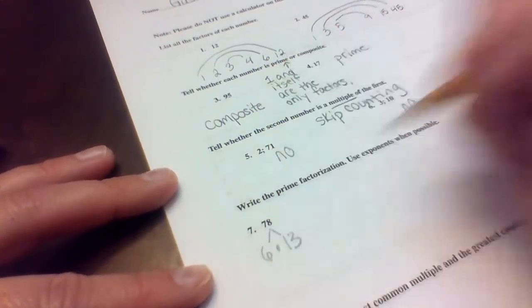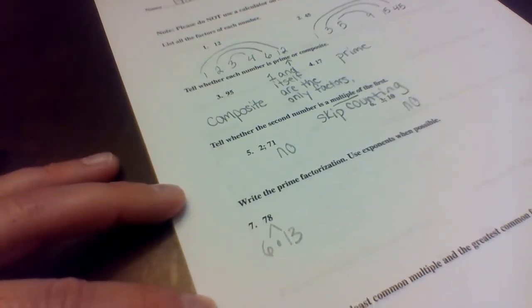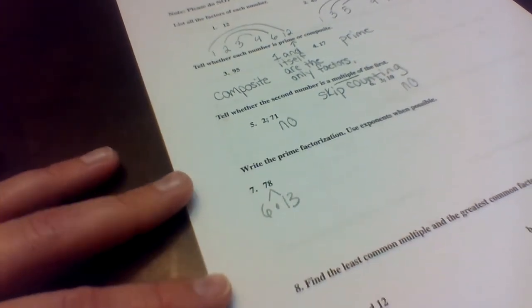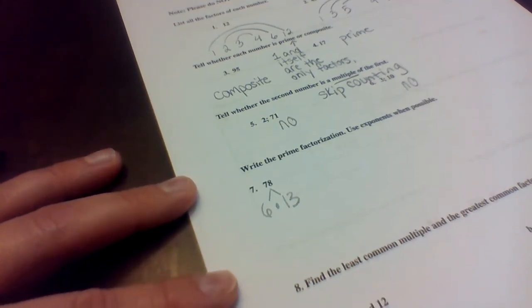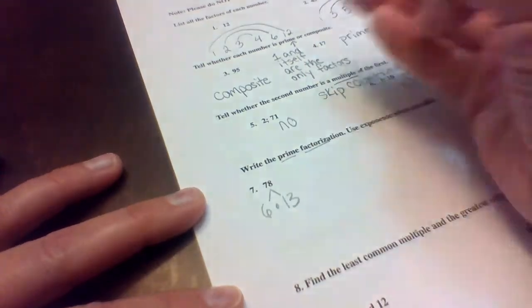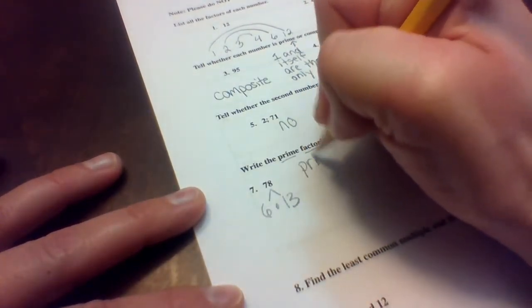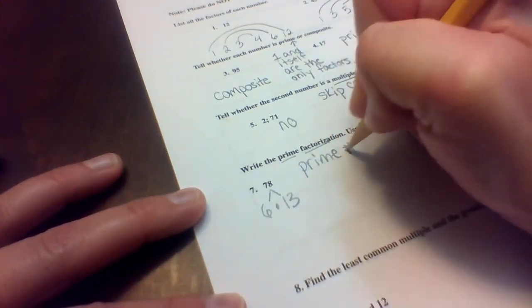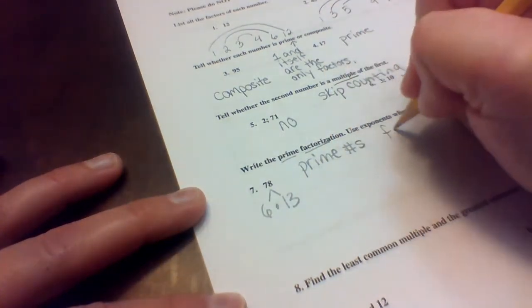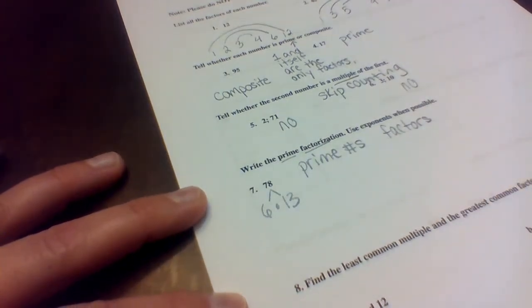And if you think about it long enough or do some extra side work, you may realize that 6 times 13 is 78. So this is when you're going to use your factor tree and you're going to break it down into prime numbers. Remember, prime factorization just means you're using prime numbers that are factors of the number you started with. And that's why it asks you to use exponents when possible.